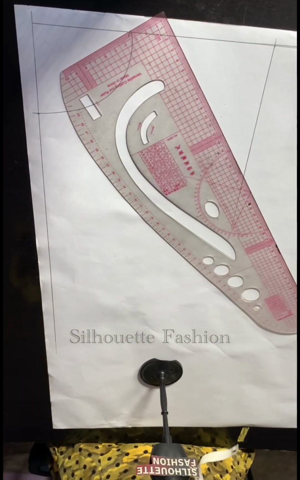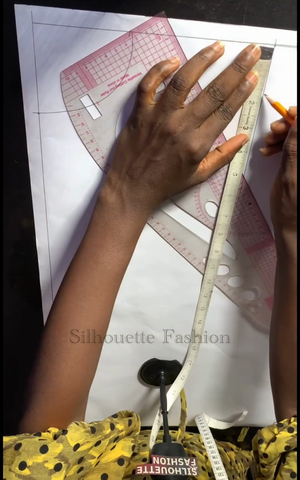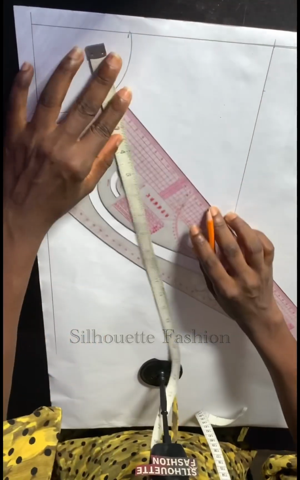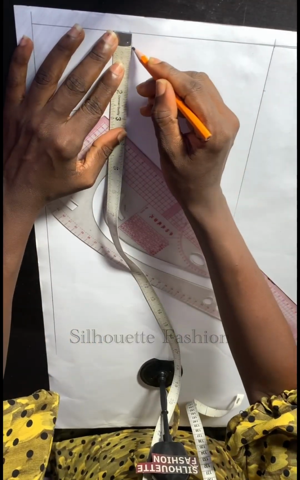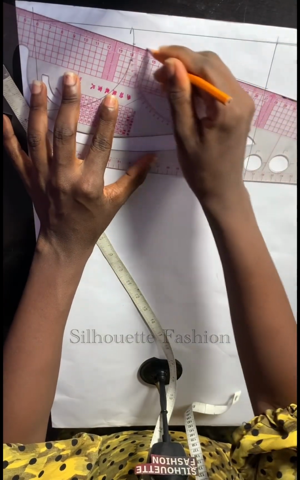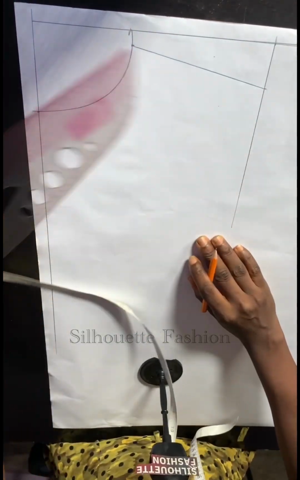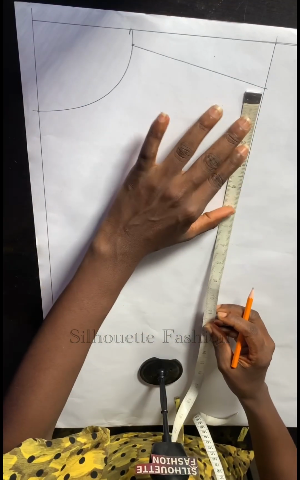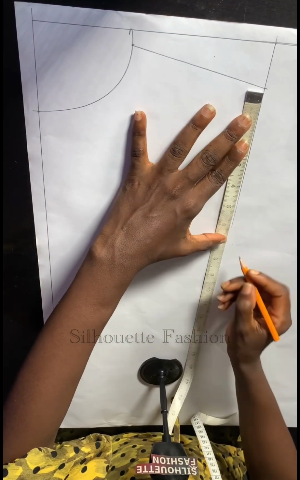So after that, I'm going to go to my shoulder area and mark 1.5 inches for my shoulder slope and connect it back to my neckline. Before I do that, I'm going to go down by 0.5 inches for my neck gapping. So then I'm going to come to my shoulder slope area and mark my chest line.